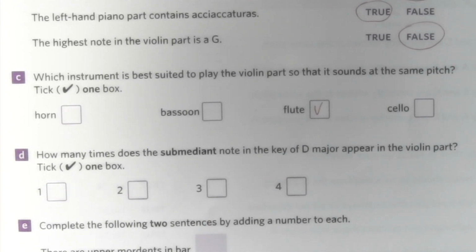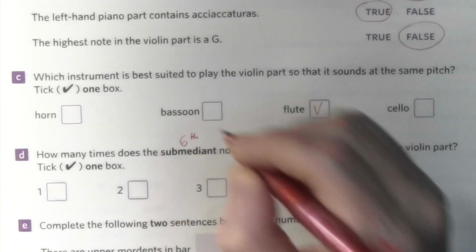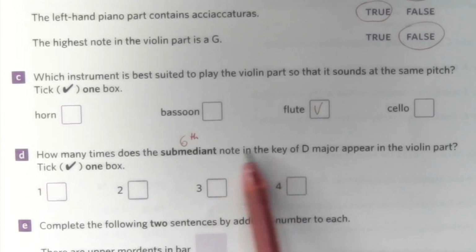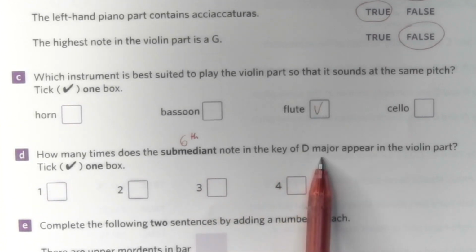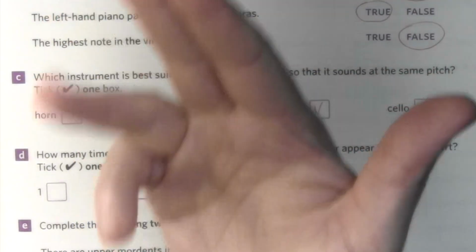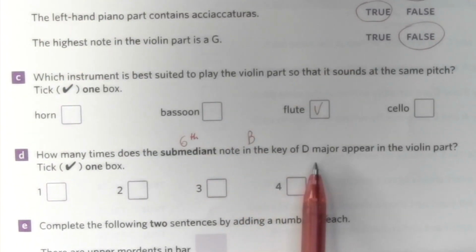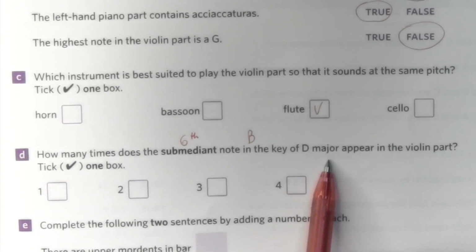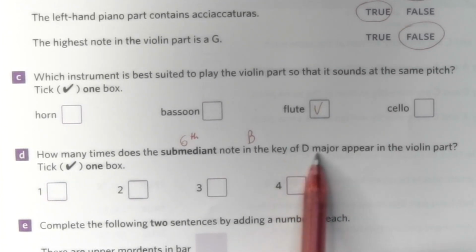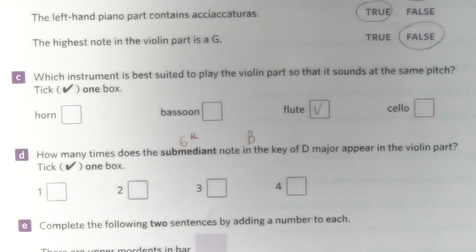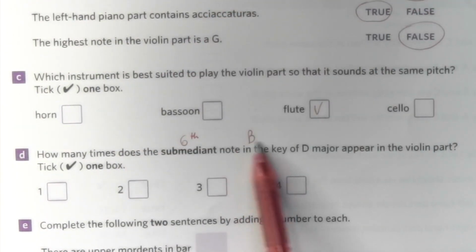And in the following question, we need to find how many times the submediant, so the 6th degree of D major, appears in the violin part. So the submediant, the 6th degree of D major, is Re, Mi, Fa, Sol, La, Si. It's B. And it's not sharp or flat because D major has 2 sharps. I know this because from D, I move 1 semitone below, I find C sharp, Do sharp, and then I count Fa, Do. So 2 sharps. I haven't named B, so B is natural.